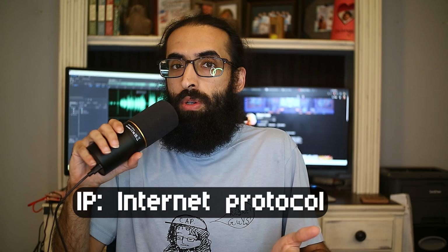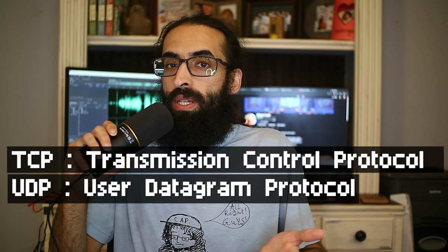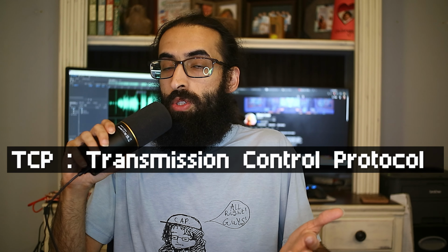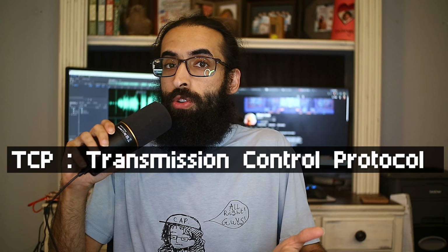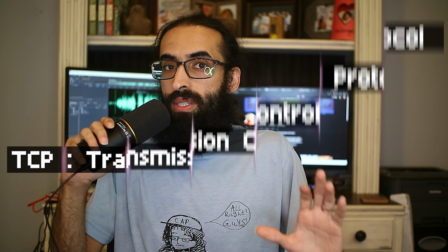So when the internet was first invented, they had to come up with a system or a protocol. That's why we have the IP address, which stands for Internet Protocol. And to move information through the internet, we needed two other protocols, one called TCP and one called UDP. The main difference between TCP and UDP is speed and functionality. TCP does not care about speed, it cares more about the accuracy of the information. TCP makes sure that all the packages sent arrive at the destination.